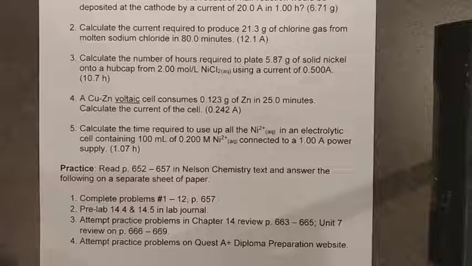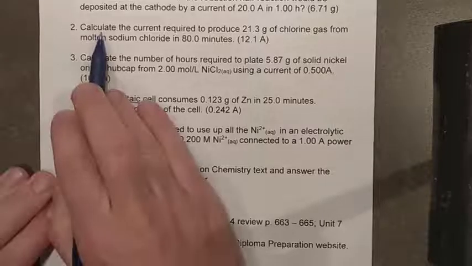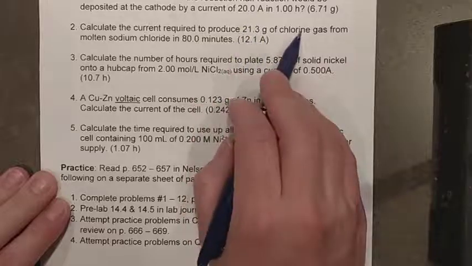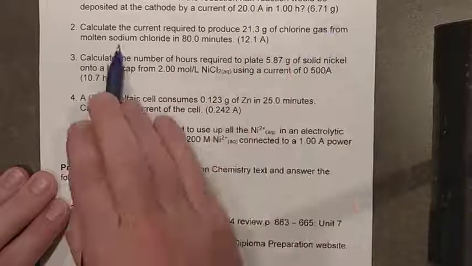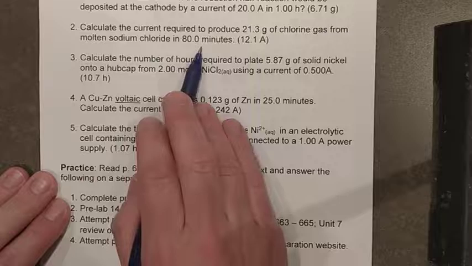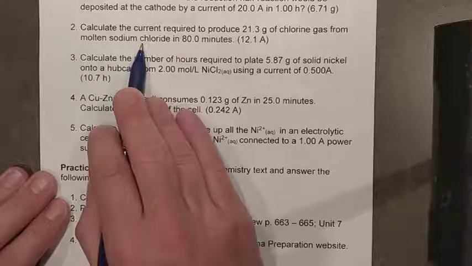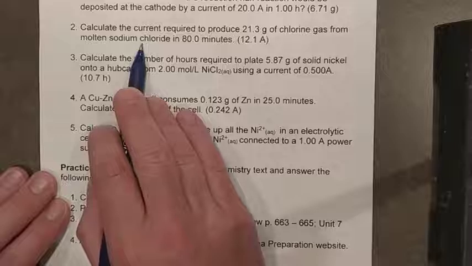Take a look at it. Here we have a question asking us to calculate the current required to make 21.3 grams of chlorine gas from the molten sodium chloride solution in 80 minutes. Now we could go back and look at this one again, or we can quickly just figure out which reaction we're supposed to use.